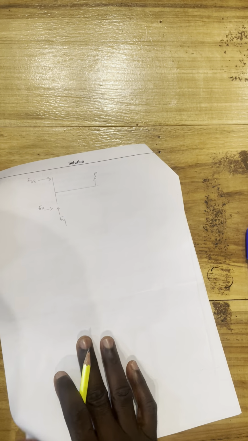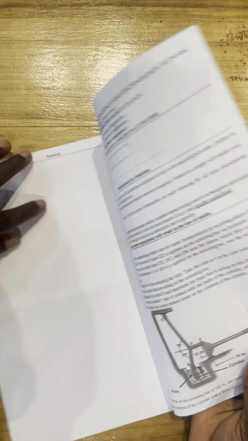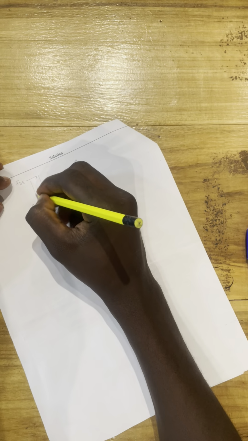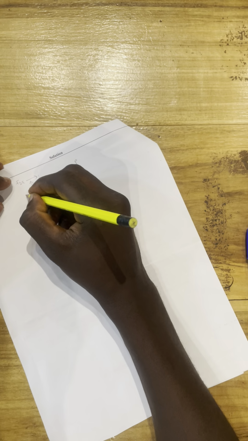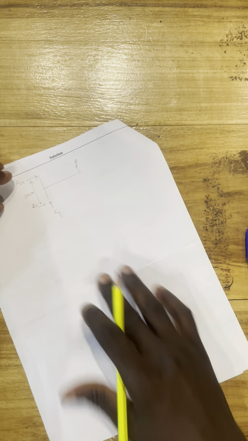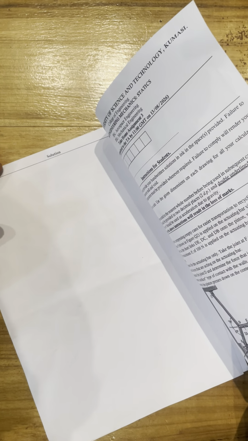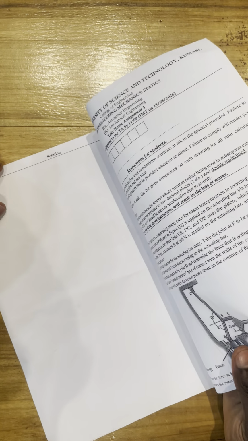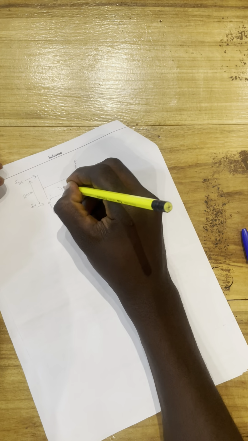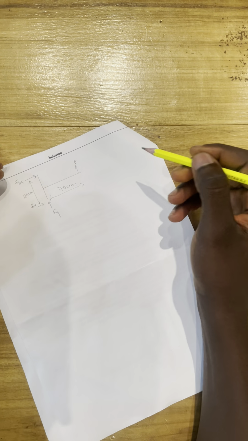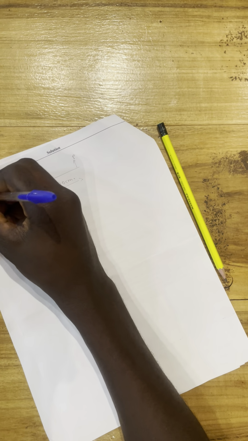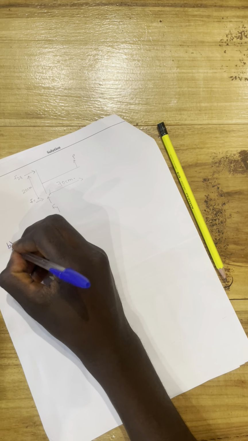The distance from DE to F, from here to here, is 20 cm, and the distance from here to here is 70 cm. So this is the free body diagram for the actuating bar only. So that is A.